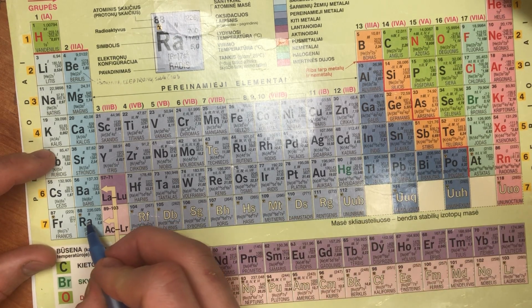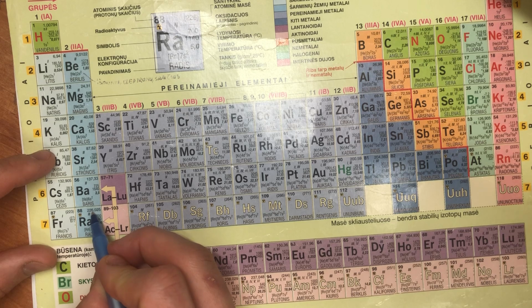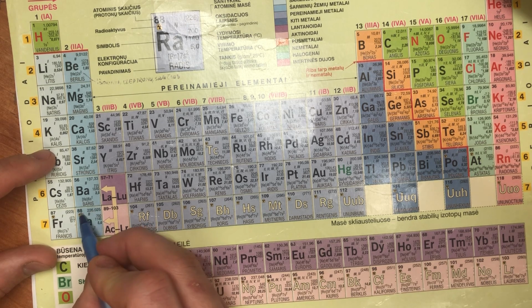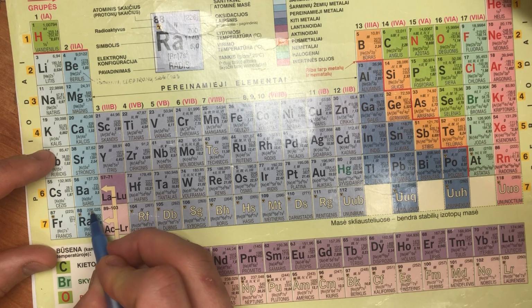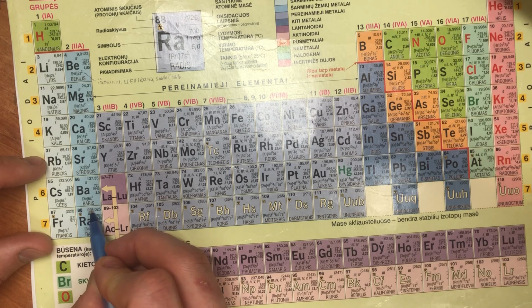We go to radium. Radium has 88 protons and a mass number of 226. So this number is the sum of protons and neutrons.